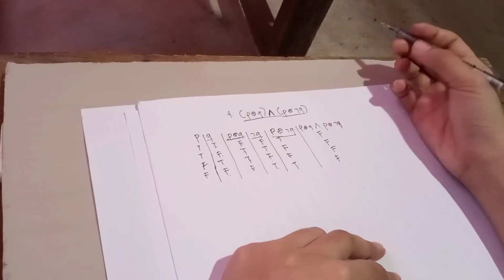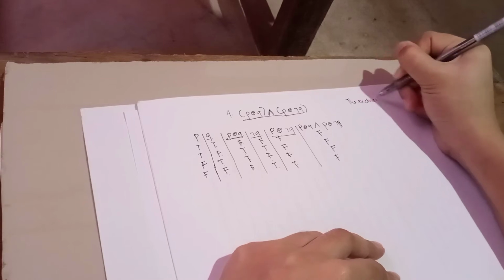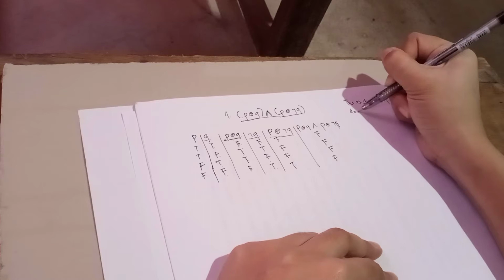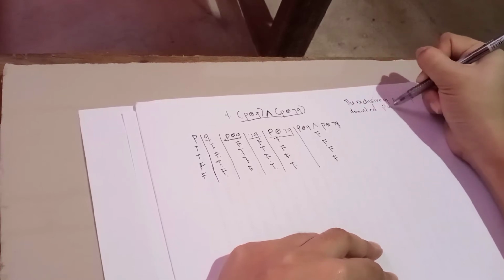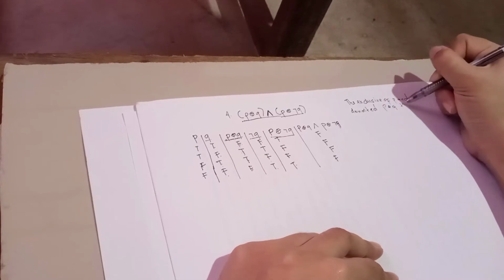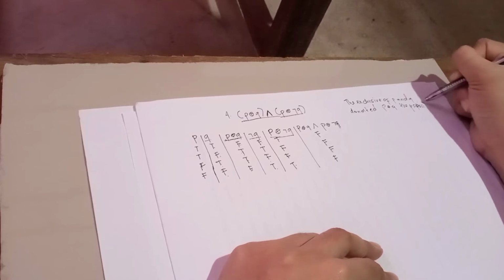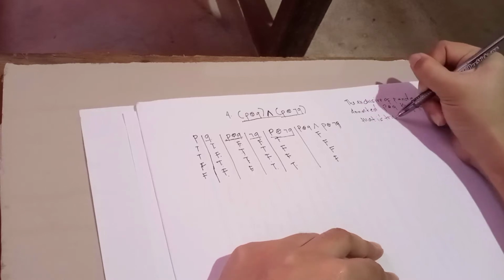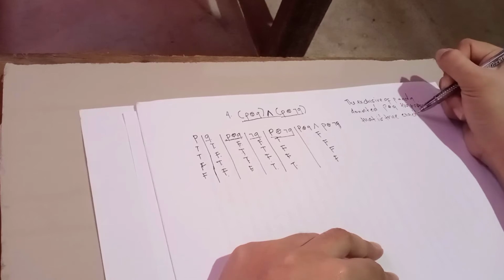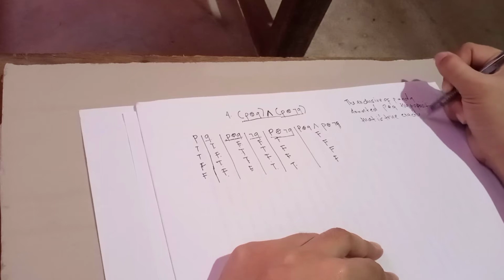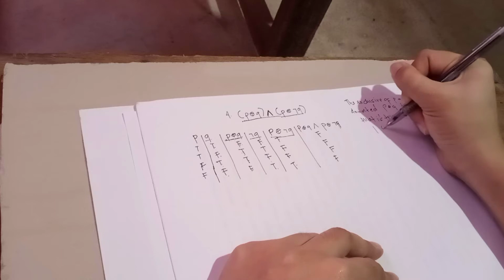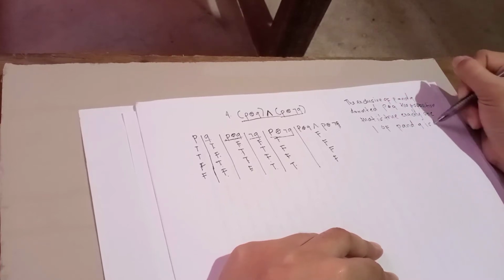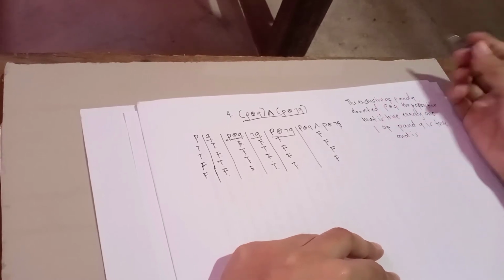It is because the exclusive or of P and Q, denoted by P exclusive or Q, is the proposition that is true when exactly one of P and Q is true and is false otherwise. It's either true and false.